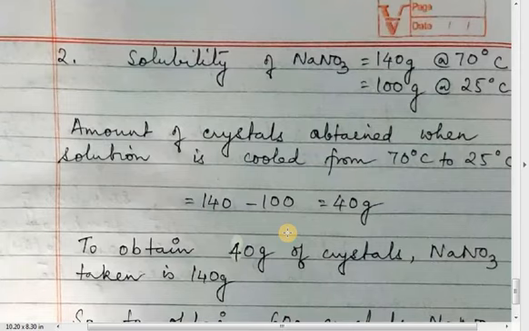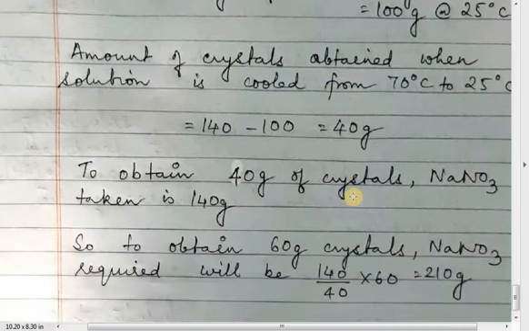Means 140 gram of sodium nitrate dissolves in 100 gram of water at 70 degrees Celsius, and 100 gram is the solubility at 25 degrees Celsius, meaning 100 gram of sodium nitrate is dissolved in 100 gram of water at 25 degrees Celsius. So if you cool from 70 to 25 degrees Celsius, you will be getting crystals of 40 gram, because once the saturated solution is prepared at a higher temperature and is cooled to a lower temperature, a certain amount of salt will be precipitated out. So the salt precipitated out is 40 gram.